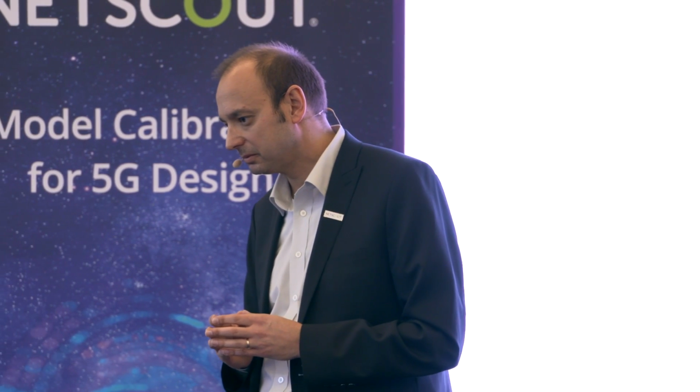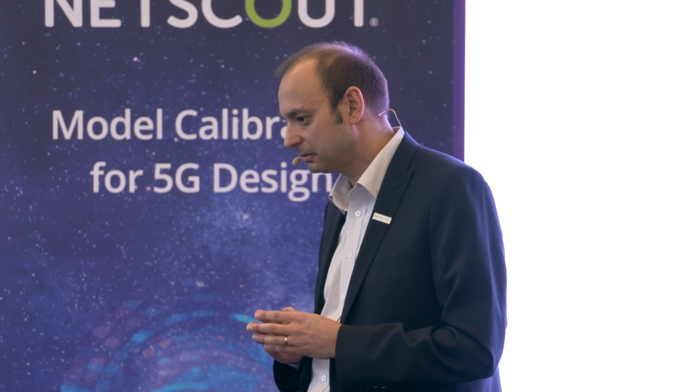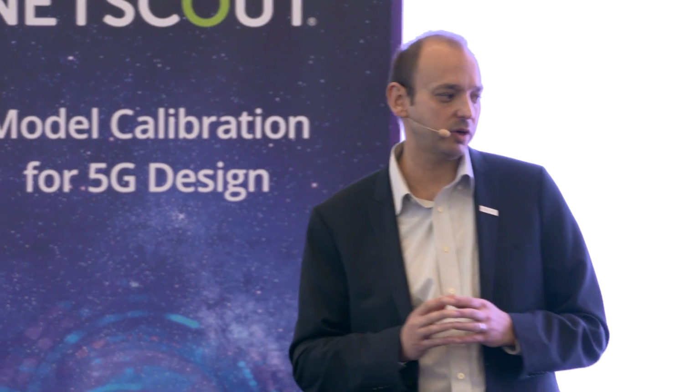Hi, which propagation model do you use for this study, and any recommendation for the model that fits with 5G? Yeah, a very good question.